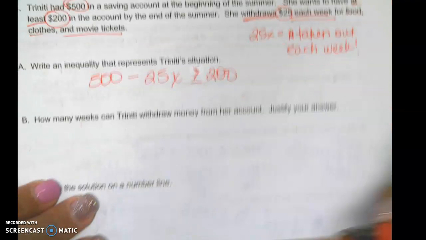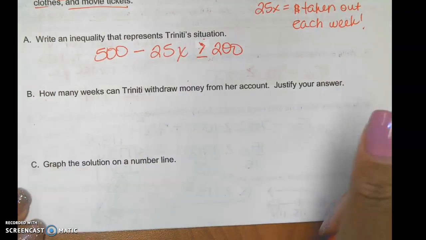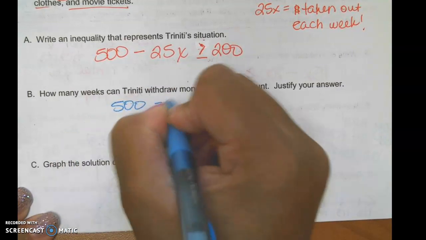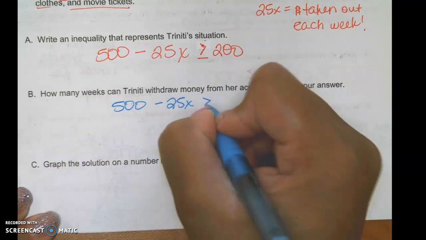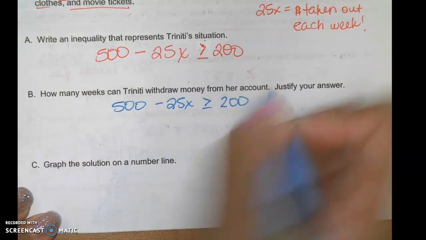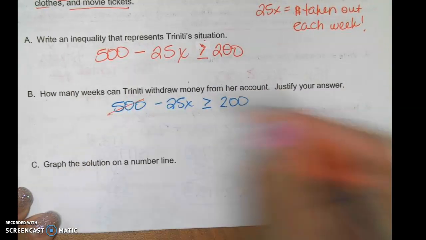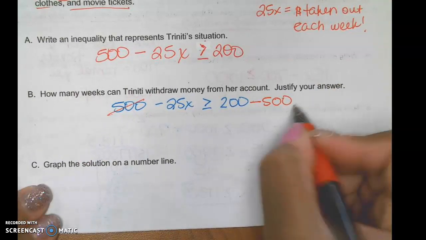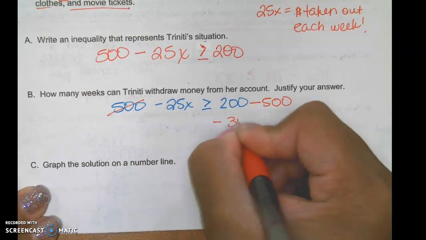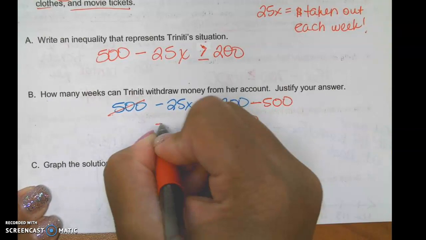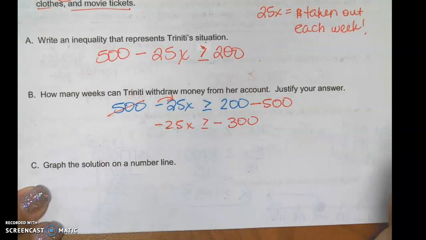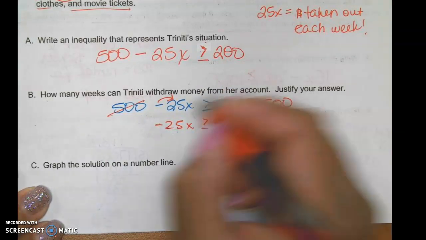Now, how many weeks can Trinity withdraw money from her account? Let's solve it. 500 minus 25x greater than or equal to 200. Cross out the 500, subtract it over here. 200 minus 500 is negative 300. Less than or equal to negative 25x. Bring this negative sign with this 25. It goes together. It is a coefficient.